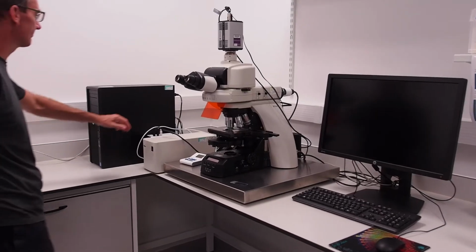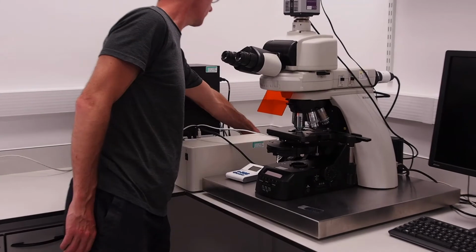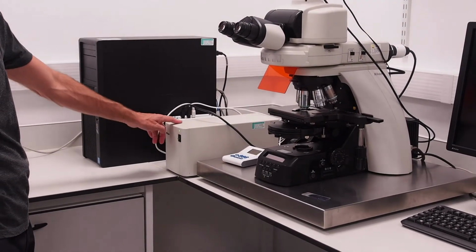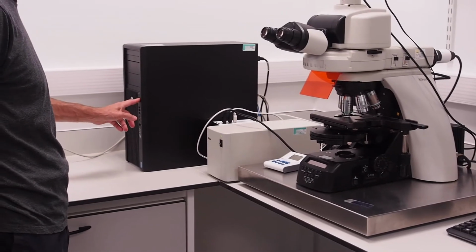Firstly, power on the extension sockets behind the PC and then switch on the microscope power box using the switch on the front. Then start the PC.